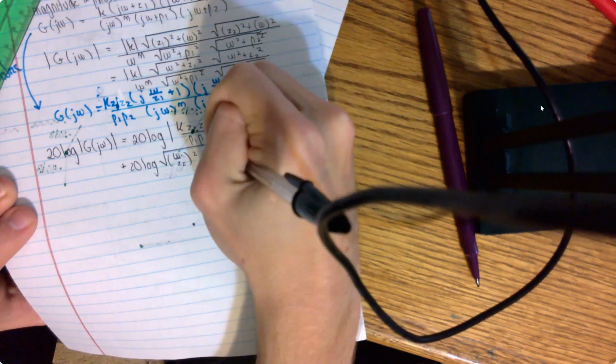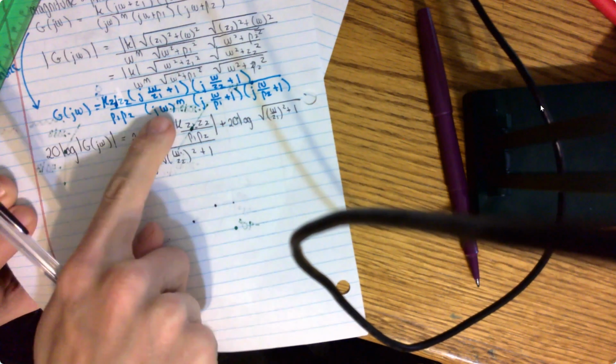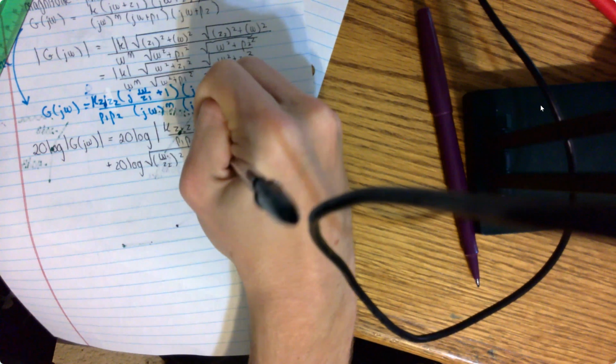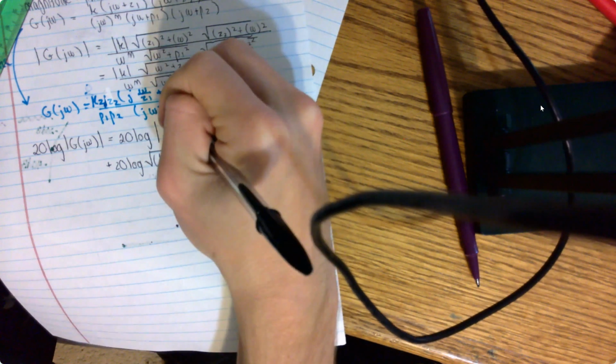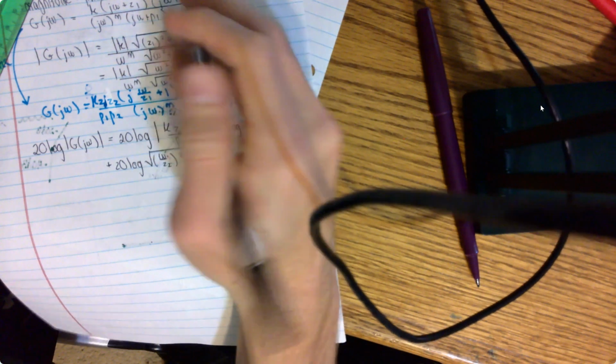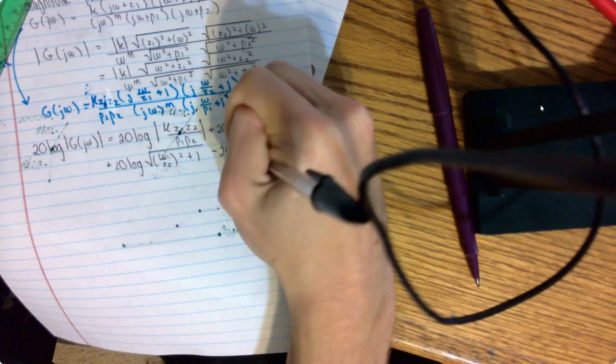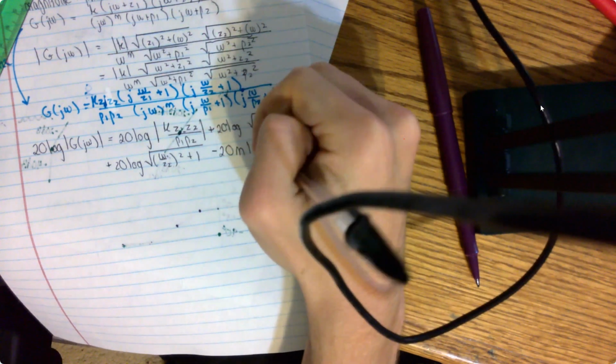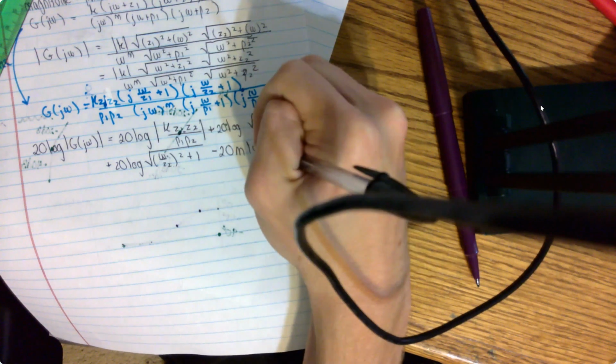And then here, notice this one, this would be minus 20. Then remember, properties of log, the exponent M will drop to the front. So it's going to be M log of the absolute value of omega, basically.